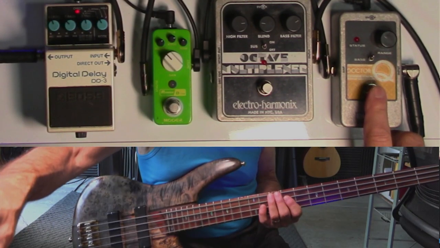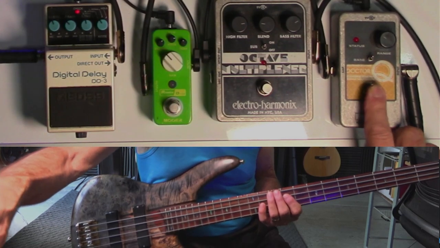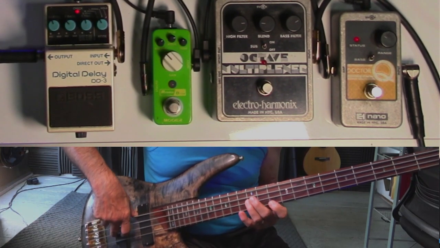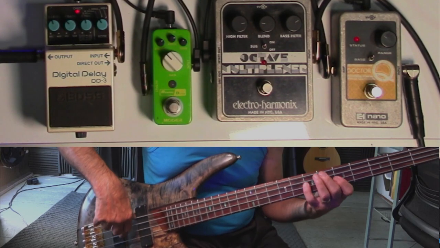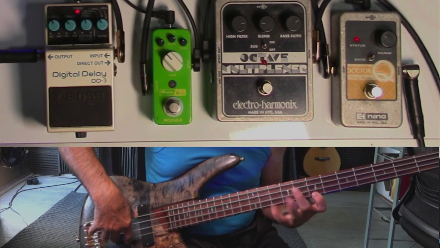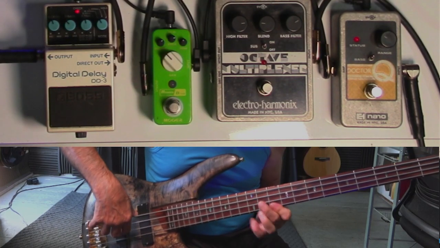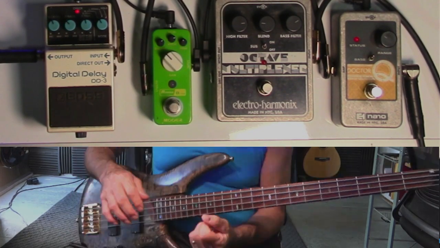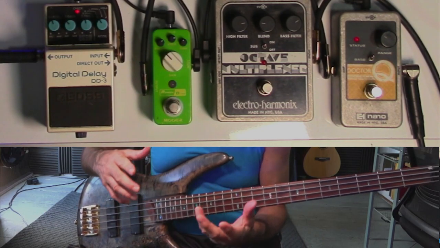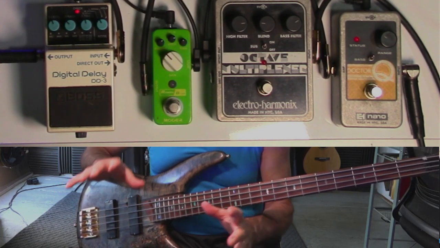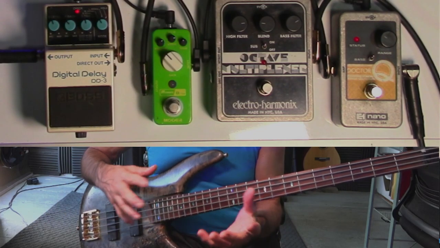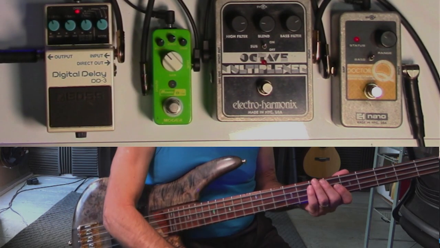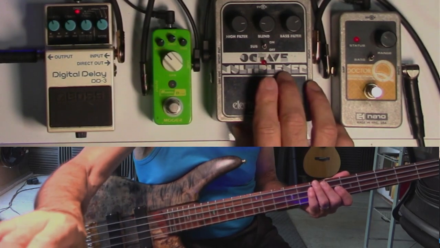I'll next put the Dr. Q envelope follower. So that worked well. You can hear the echo and you can hear the envelope. Clearly, you can hear them both and how they blend together so well. What's going to happen when we use the multiplexer? Let's add that now.